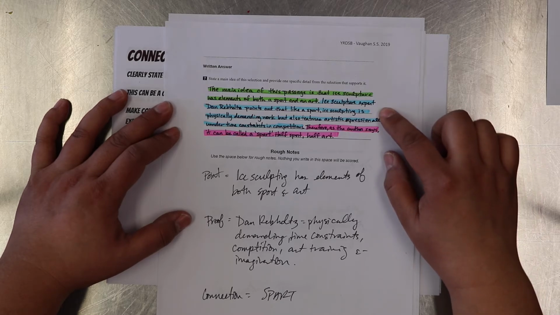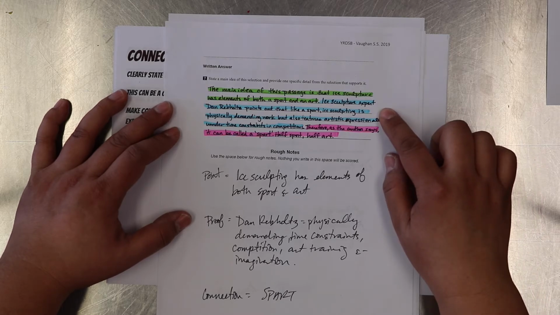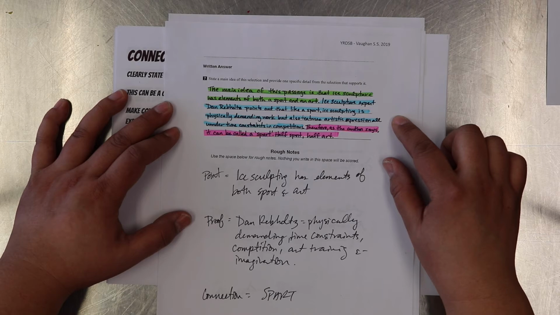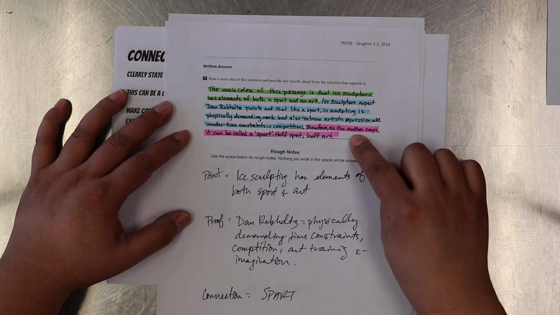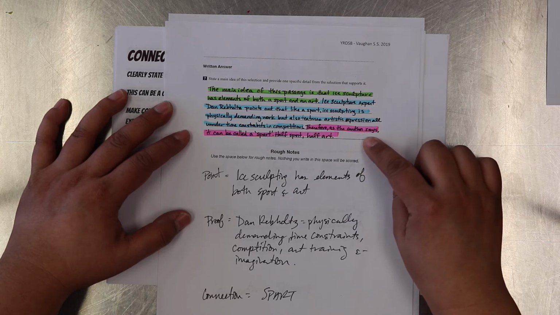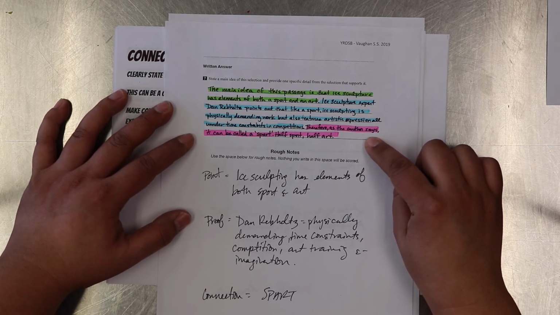The proof section is ice sculpture expert Dan Rebholz points out that like a sport, ice sculpting is physically demanding work, but also features artistic expression all under the time constraints in competitions. And then finally, the connection. Therefore, as the author says, it can be called a spart, half sport, half art.